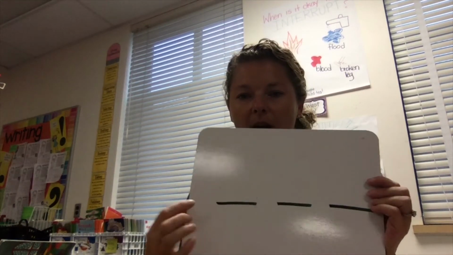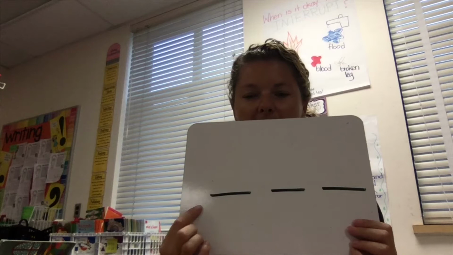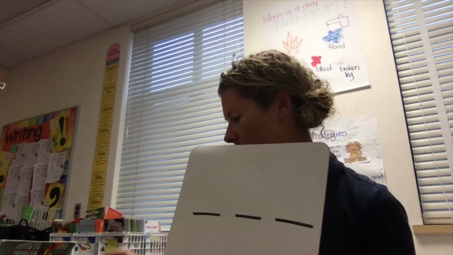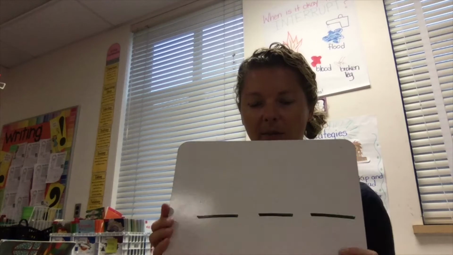Remediation can look like this, where we have a whiteboard. We're sounding out a word, a CVC word, what sound comes first, what sound comes next, what sound comes last, or maybe we're rearranging some letters to make a word. Which letter is missing? Can we do substitutions?